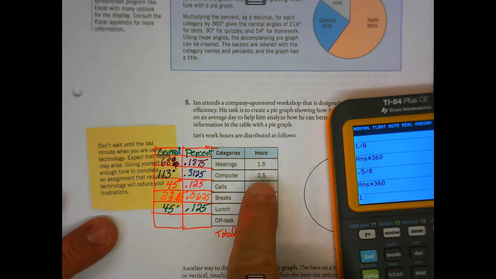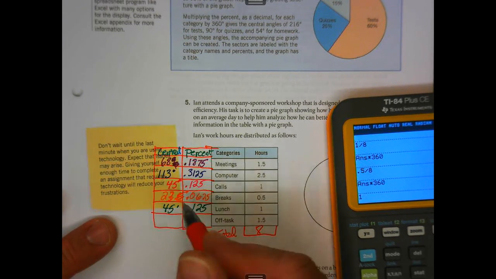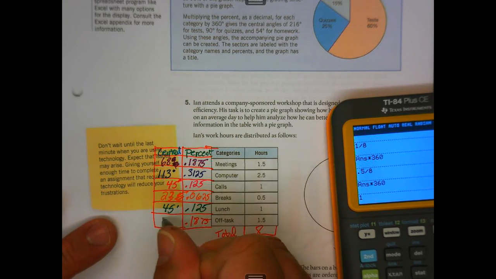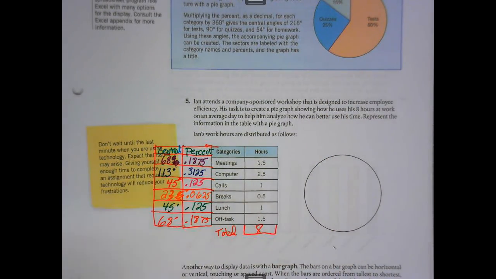Okay. So now with our central angles, and again here, I'm just roughly using it as a guide. So I need a 68 degrees, which is not quite 90.